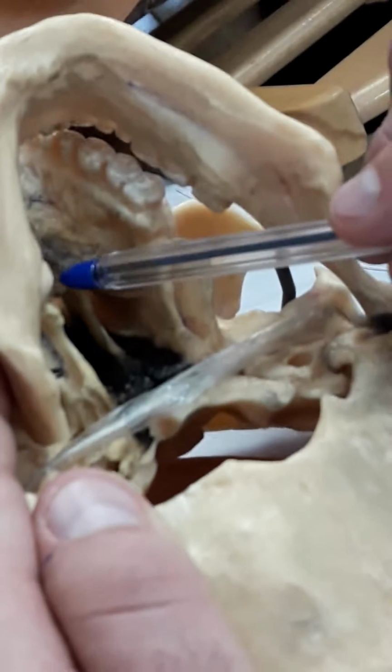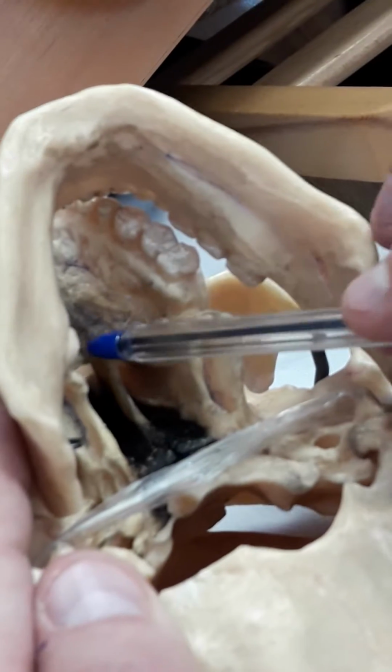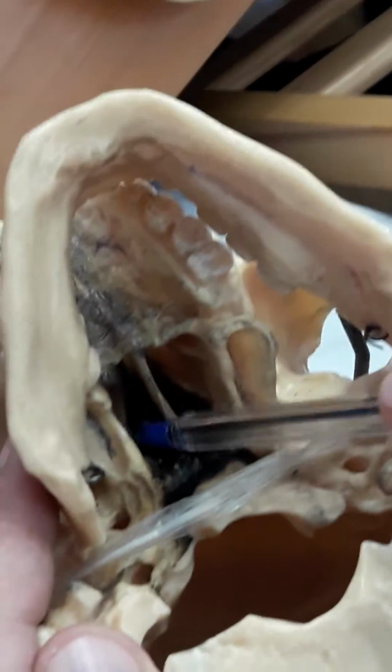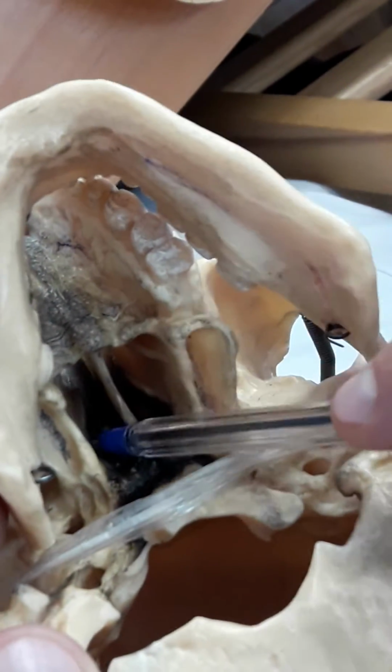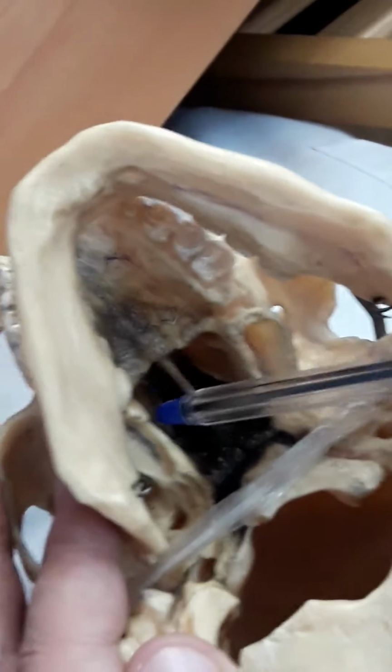Please remember, the palatine bone has two big parts. It is the horizontal part, which is connected with the palatine process of the maxilla, and the vertical part, which forms the lateral wall of the nasal cavity.